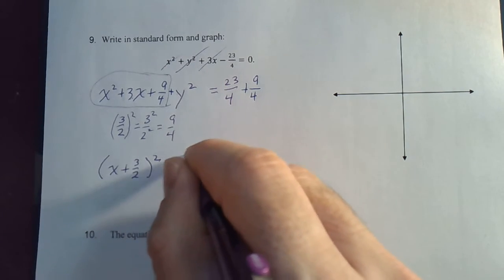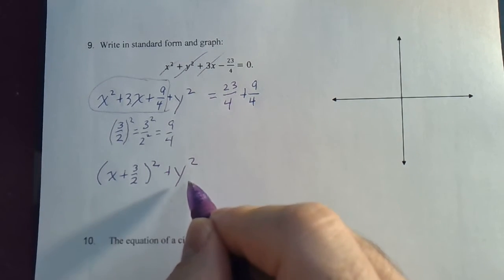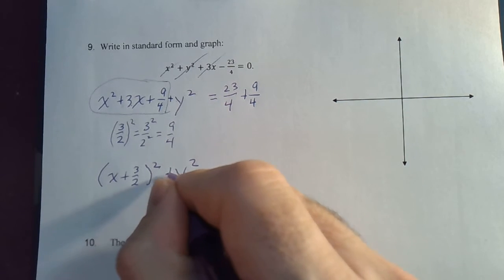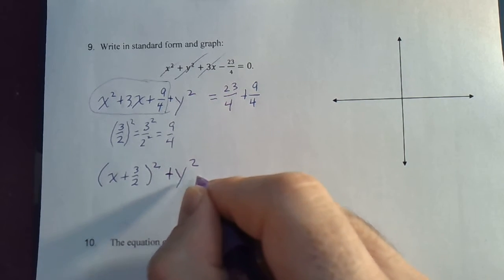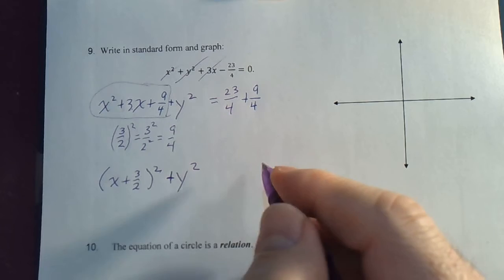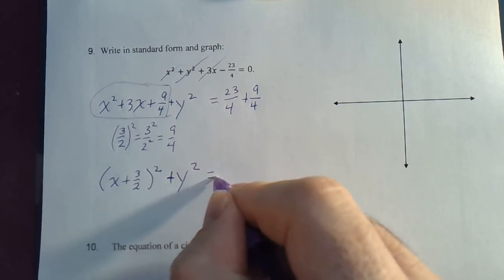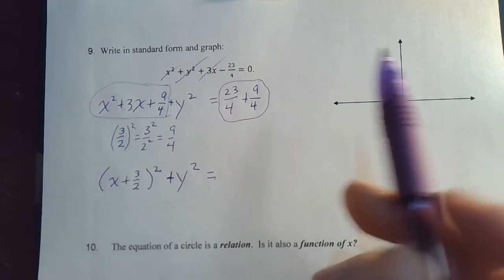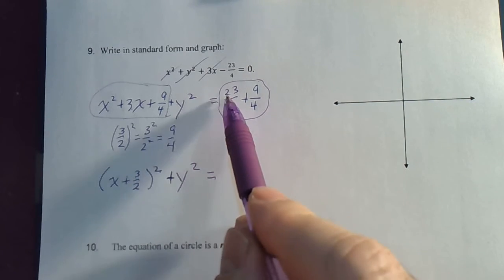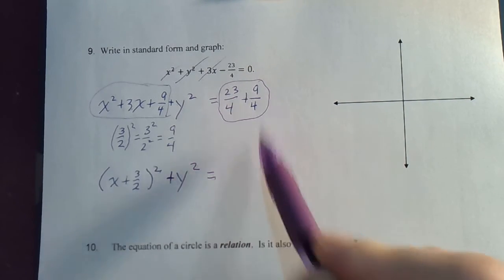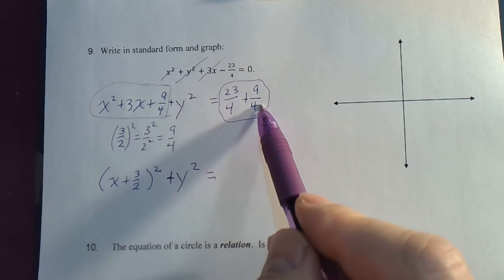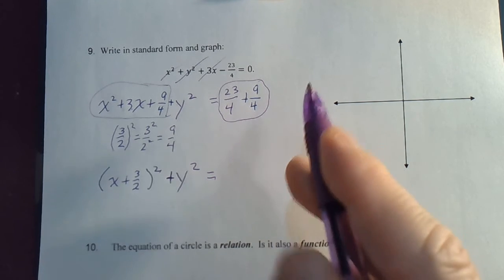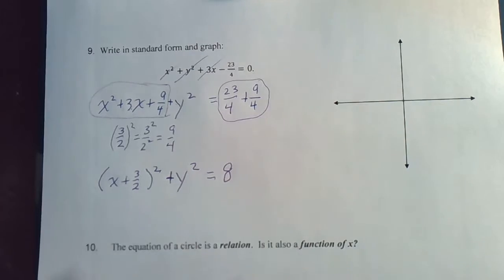Plus y squared. And if you wanted to, I would never do it, but it wouldn't be wrong if you wrote y minus 0 in parentheses squared. Equals, and what is this right-hand side? Well, we get a common denominator. 23 and 9 is 32. What is 32 over 4? Oh, that's a nice number. 8.